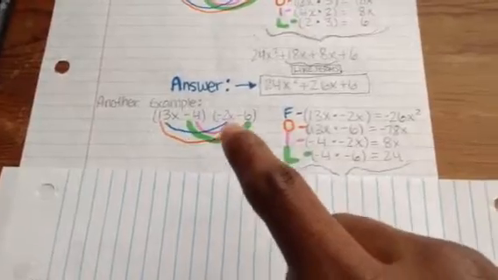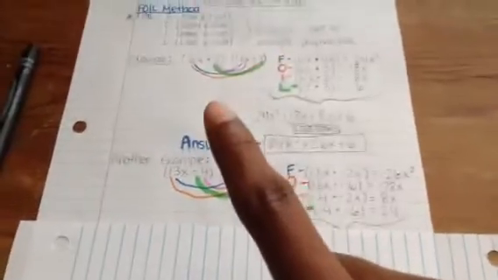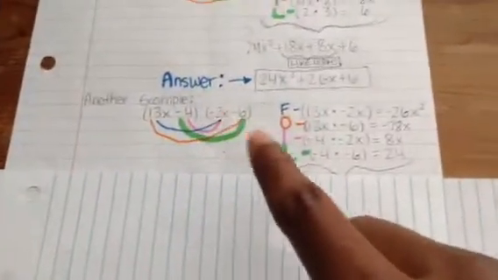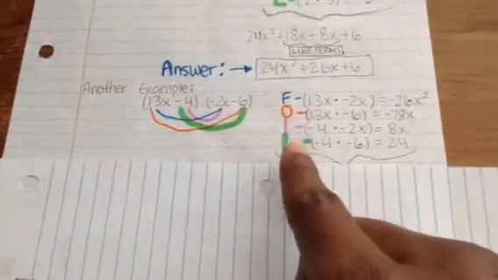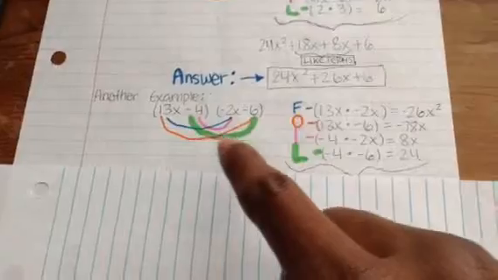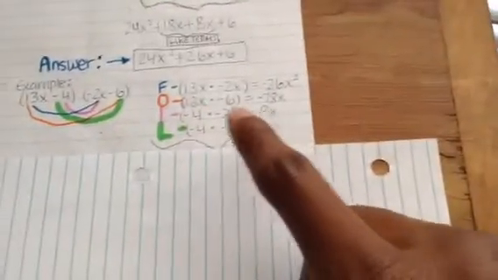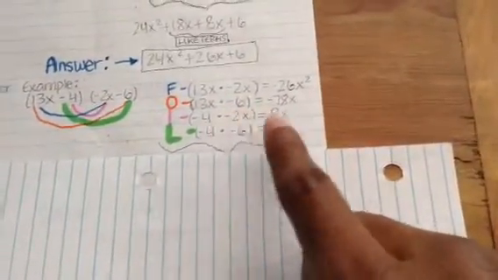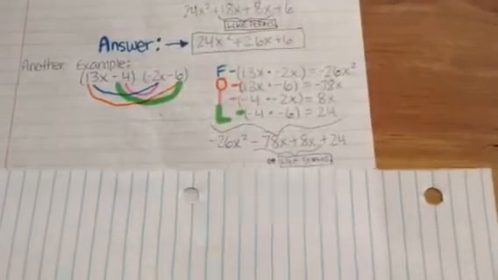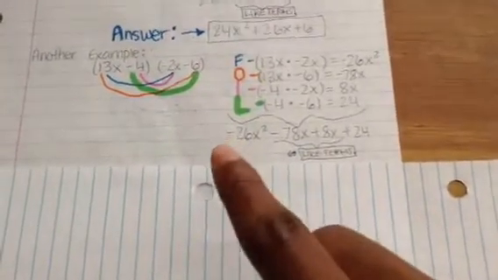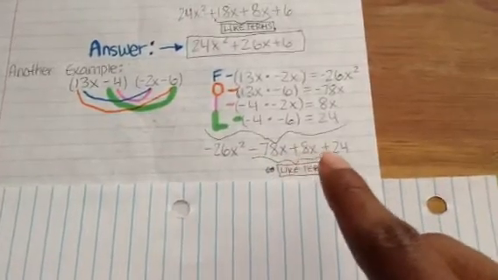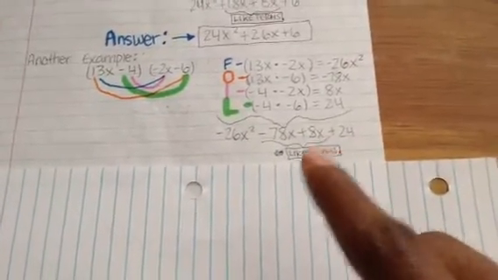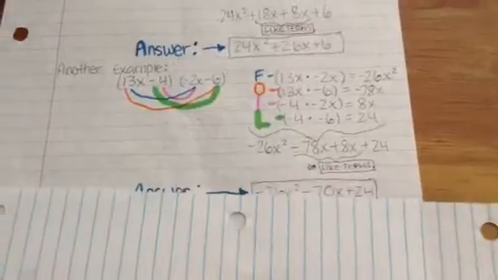Then we'll multiply the inner, negative 4 times negative 2x, because it's the inner times the inner. And we'll multiply the last times the last, which is the last thing in the FOIL method: negative 4 times negative 6. We solve it. Then we get negative 26x squared minus 78x plus 8x plus 24. And we have to combine like terms.